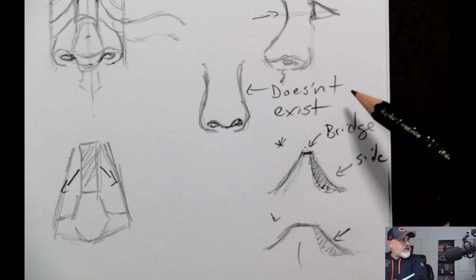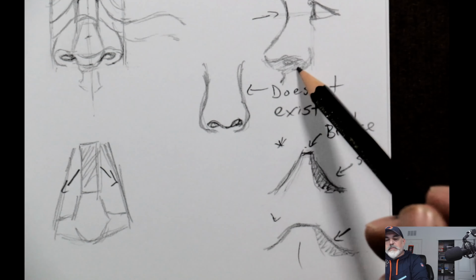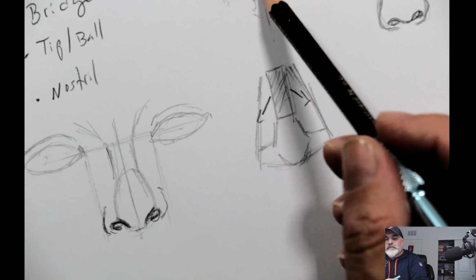Okay, and I'm off camera again. So this shadow is going to be right here. It's going to be the under part of the nose. And then over here, it's going to be this part.